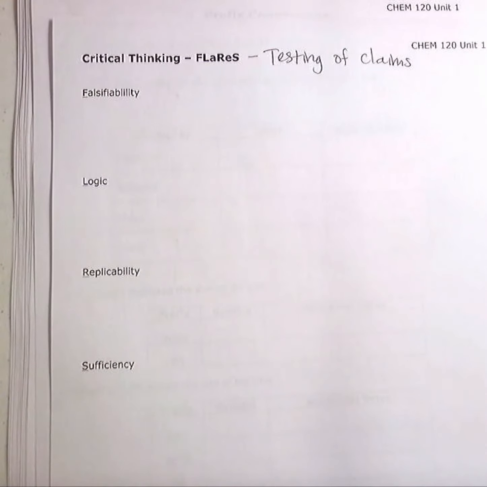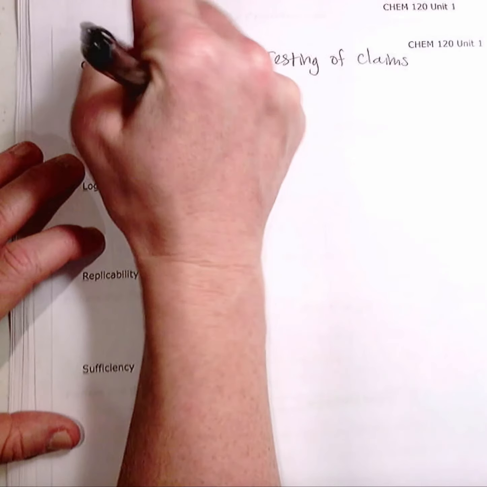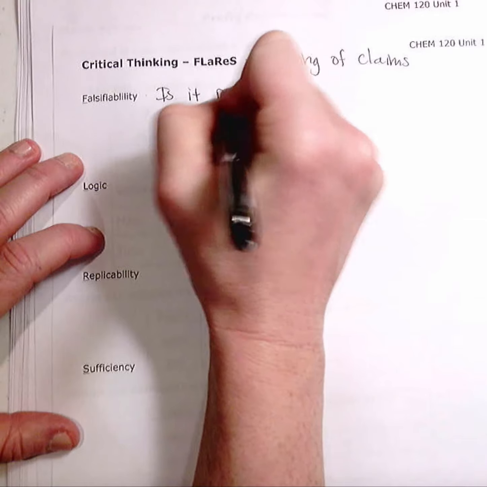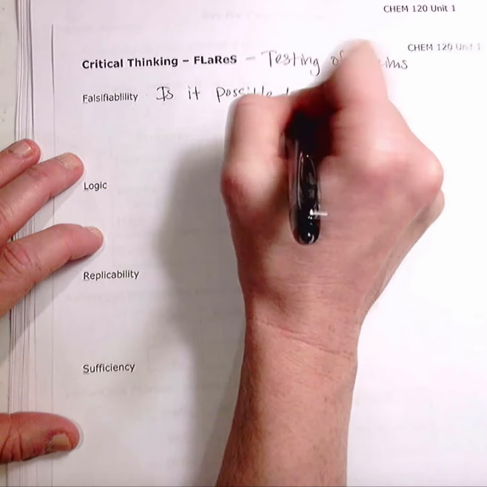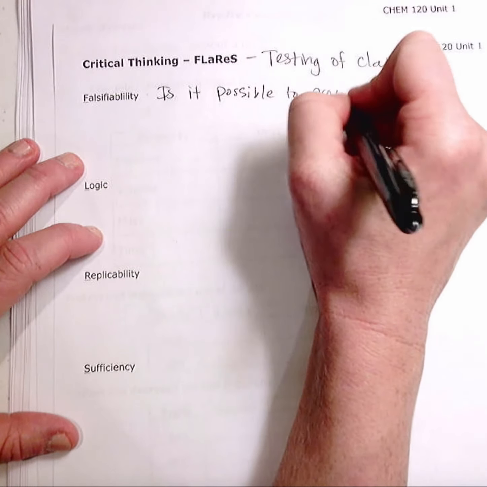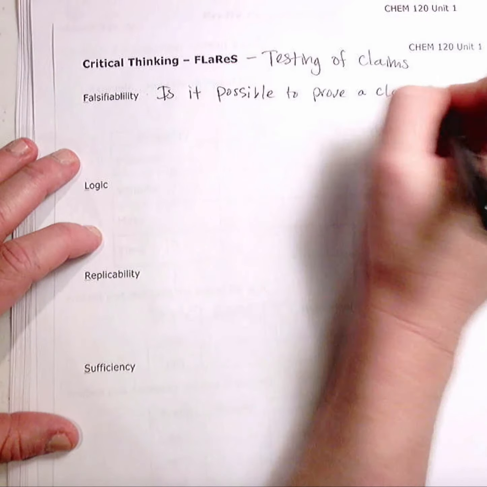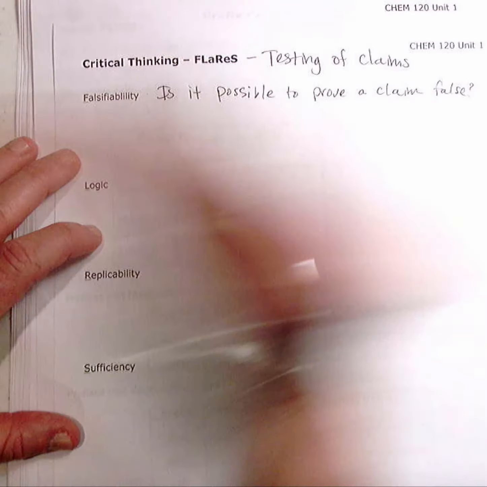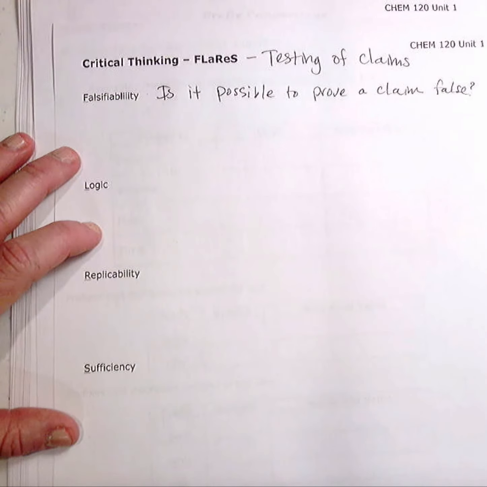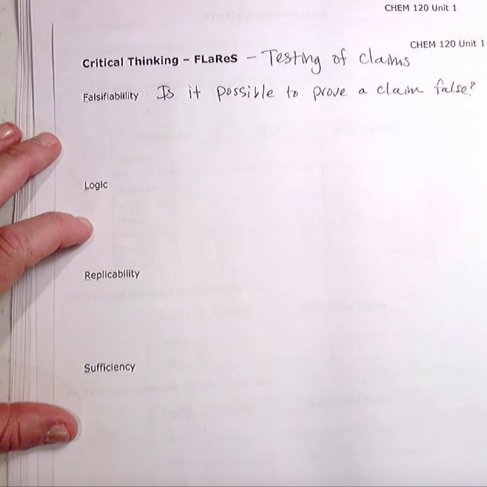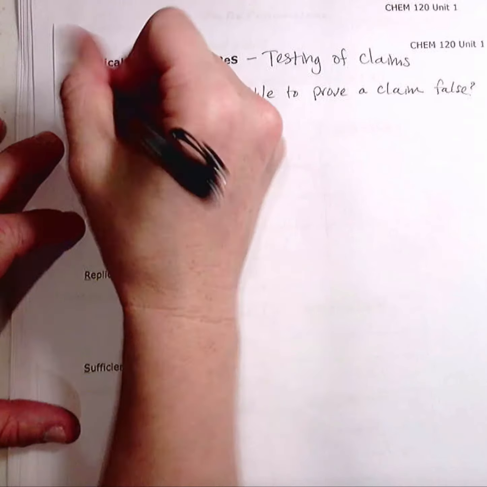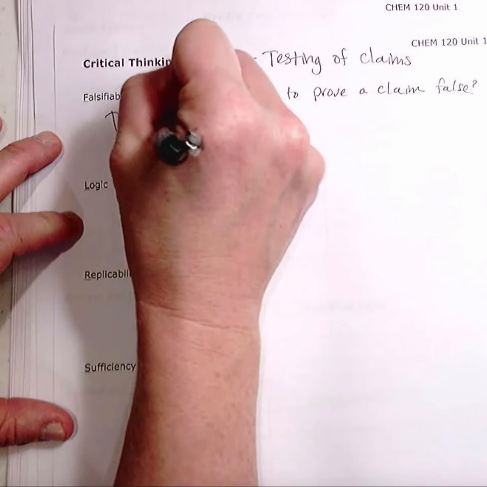So, falsifiability. Is it possible to prove a claim false? Can you come up with an experiment which can test this claim? So this is not the same as saying the claim is false. Falsifiability asks whether the claim can be tested or not. So, testable or not.